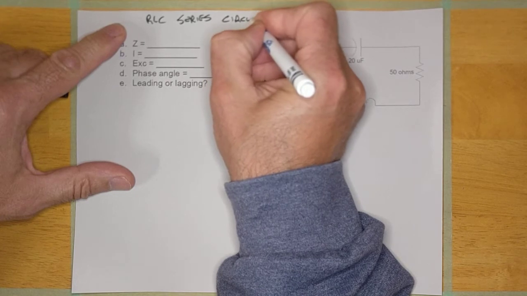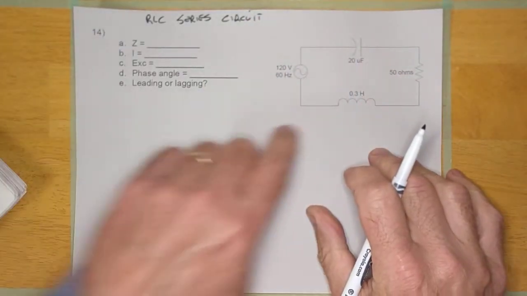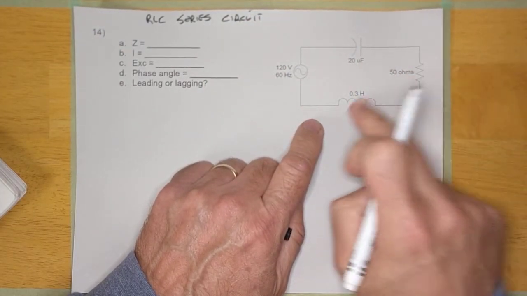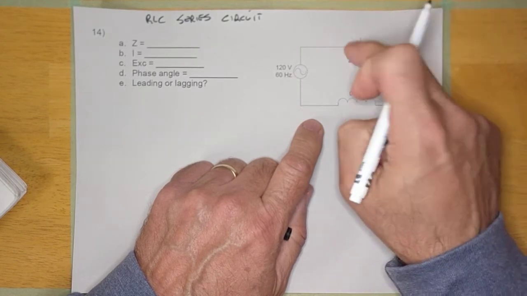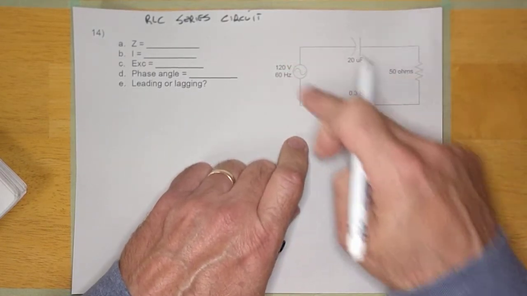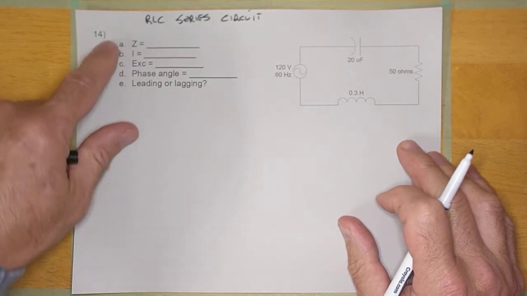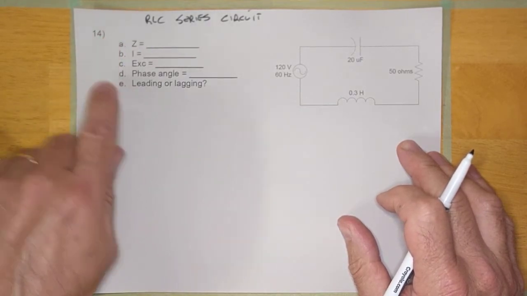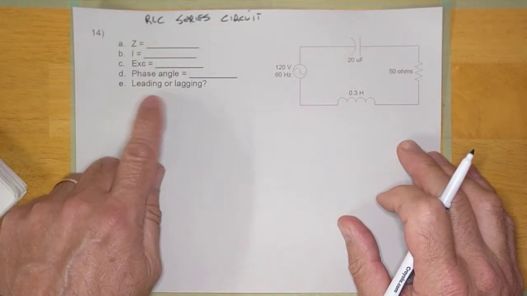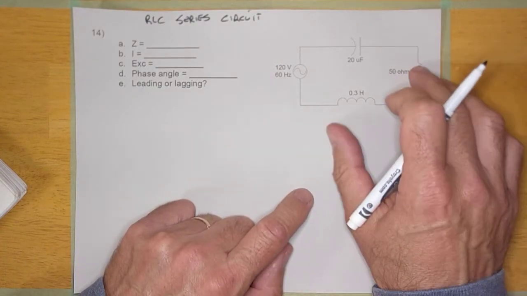And you can see, as you can imagine, that it's got resistance, inductive reactance, and capacitive reactance all connected in series. Now it's got a couple of questions here. We're going to answer those, and maybe we're going to even answer a few extras.